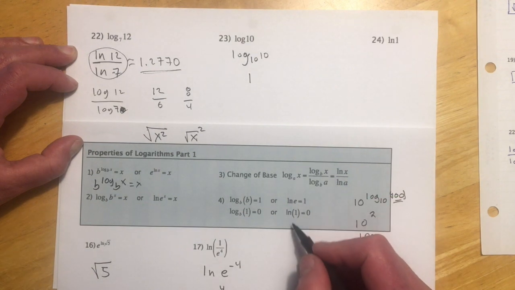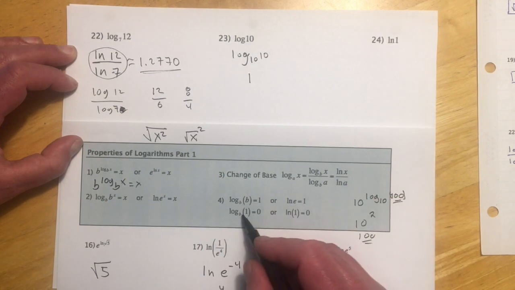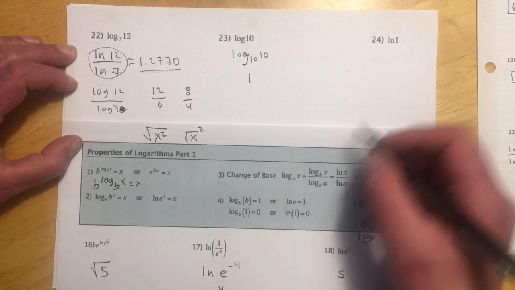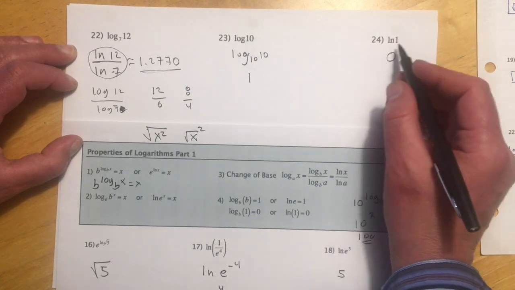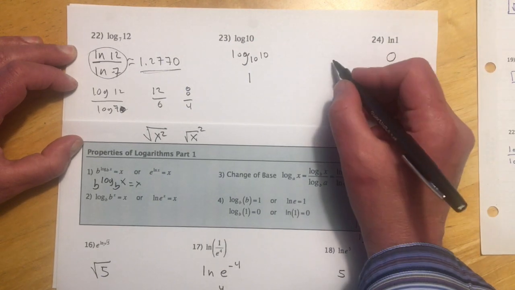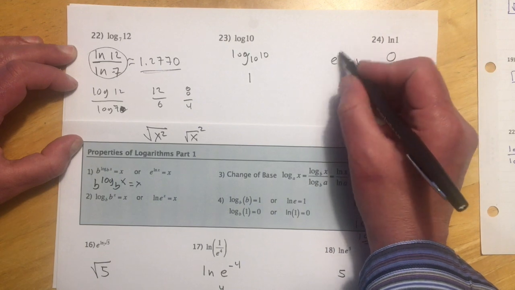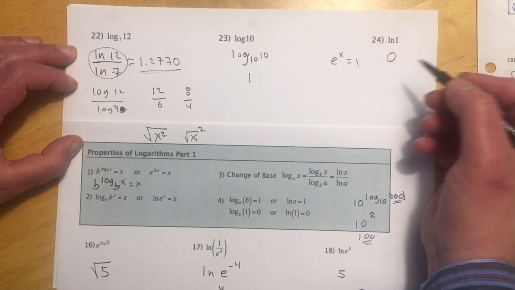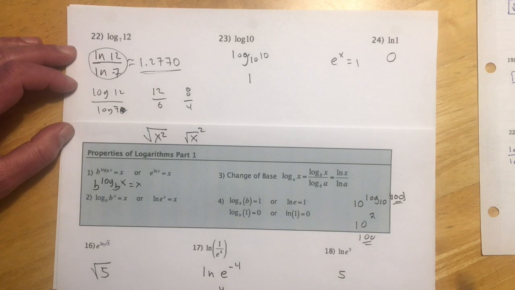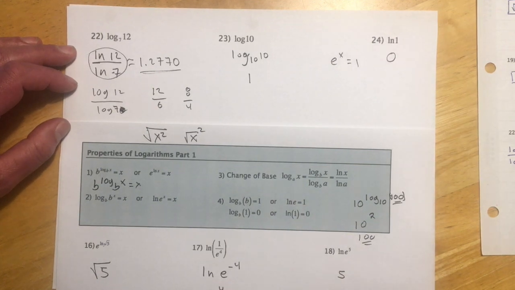And then if we have the natural log of 1 or log of 1, those are just 0. Because that's saying, what power do I raise e to get 1? So e to the x equals 1. And remember, anything to the 0 makes 1. So that wraps up, I think, 4.3.